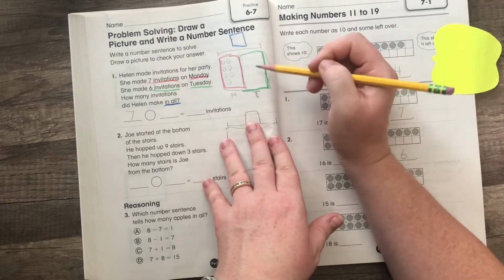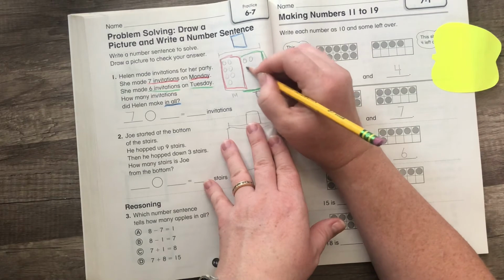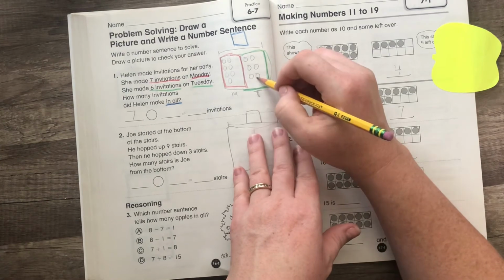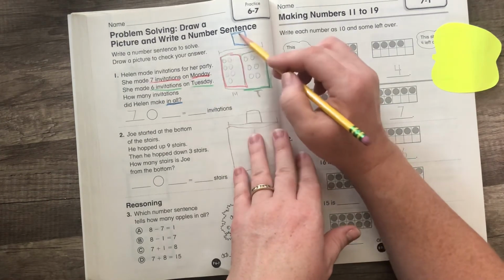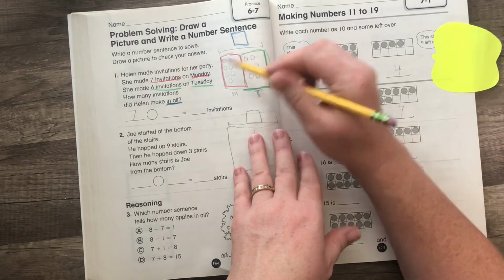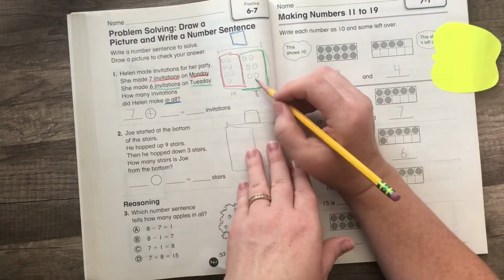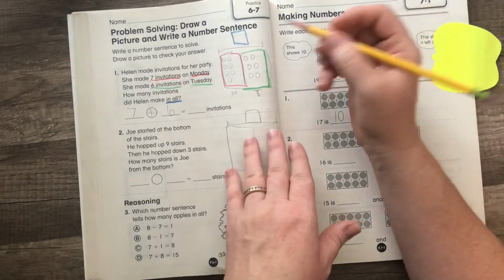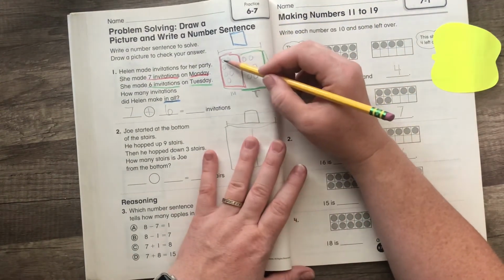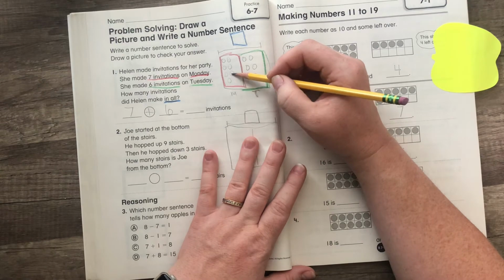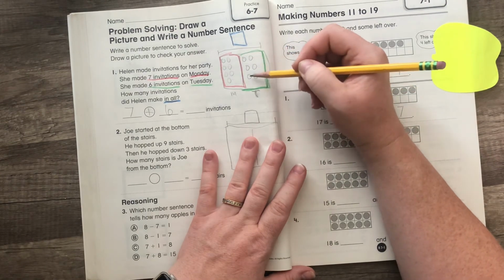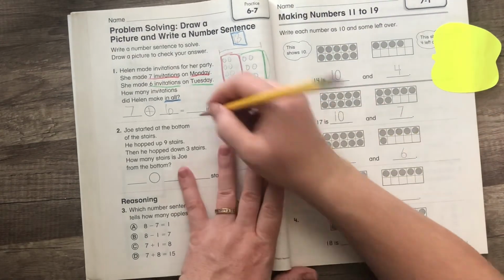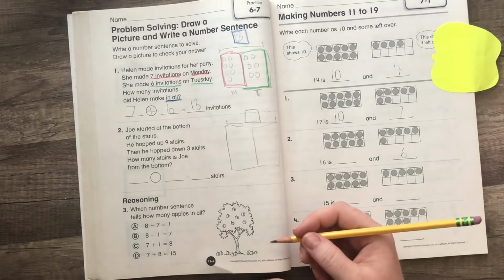On Tuesday, there were 6. Oh, here's my section for Tuesday. 1, 2, 3, 4, 5, 6. Okay, so when I have these two here, to get this number, the in all number, all I have to do is add these together. So it's an addition problem. I'm gonna add them. And then my Tuesday, 6 invitations can go here. So now I need to know how many do I have all together, or in all. Let's count them all up. 1, 2, 3, 4, 5, 6, 7, 8, 9, 10, 11, 12, 13. 13 invitations all together. Okay, easy enough?